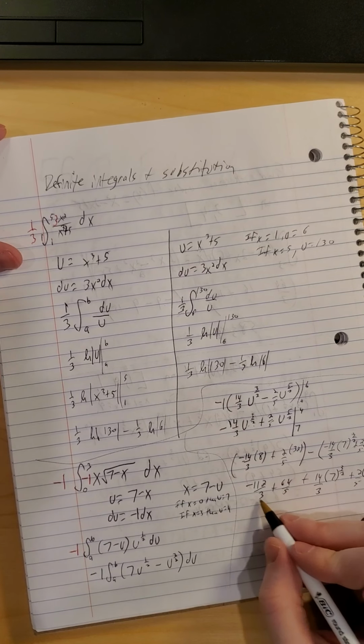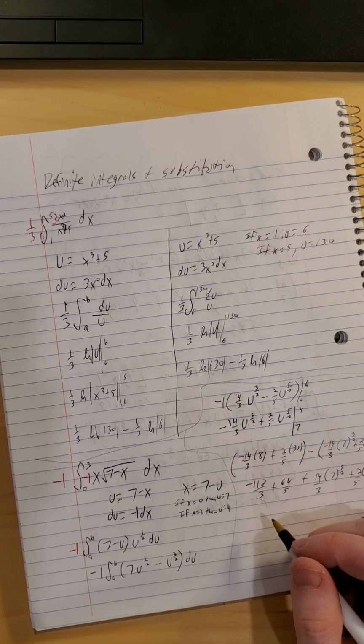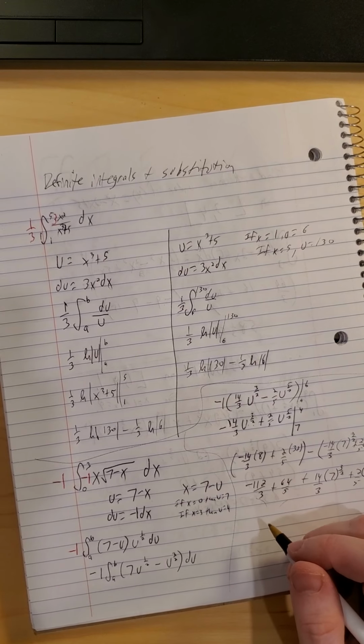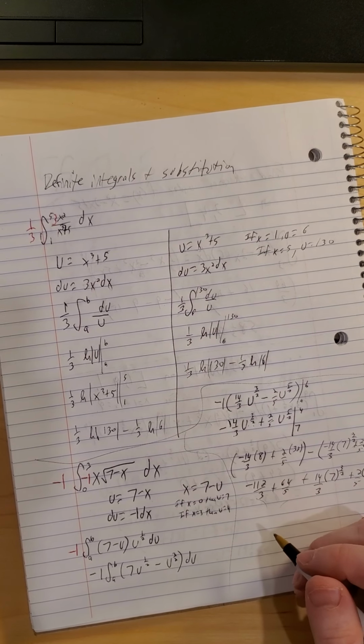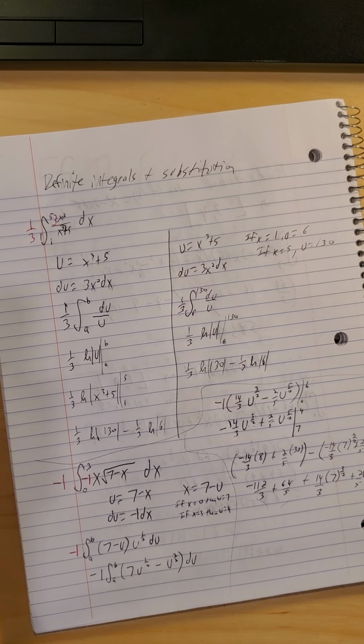So then the only finish there is get a common denominator there, and just plug and chug. Let me just grab my calculator. And there it is. All right.